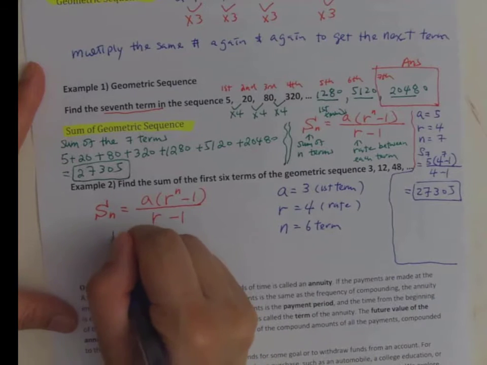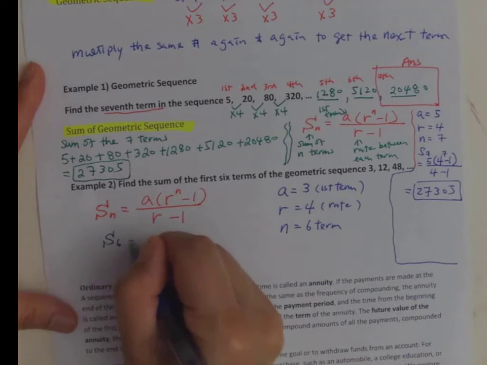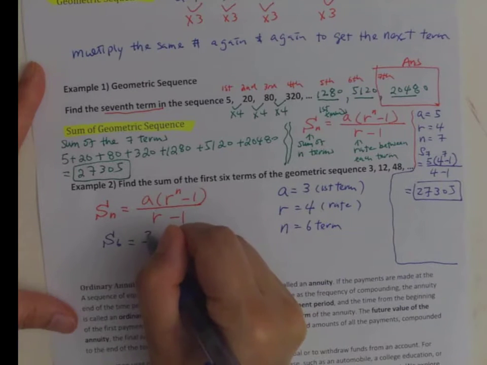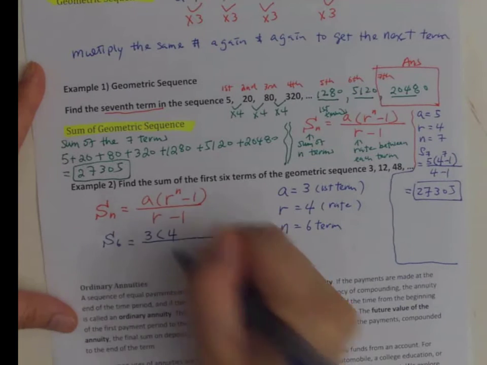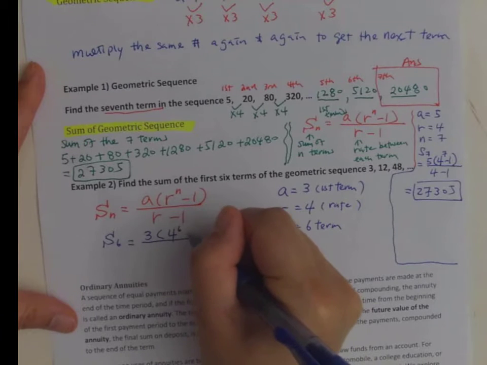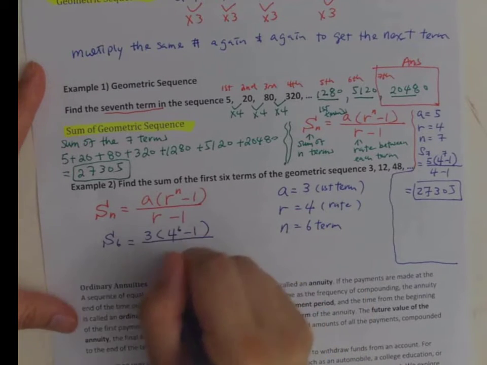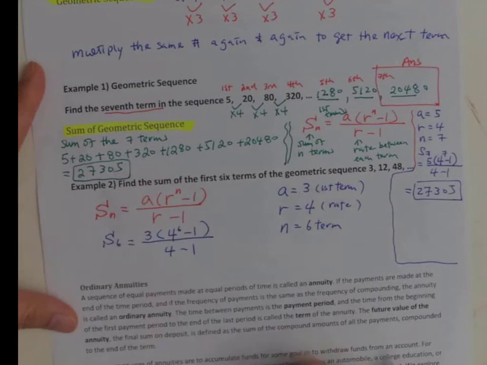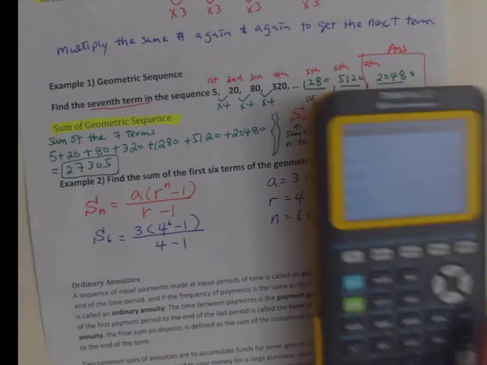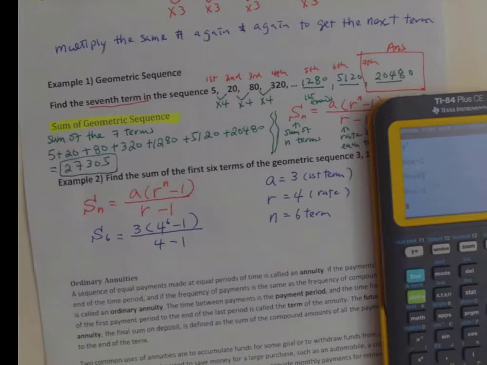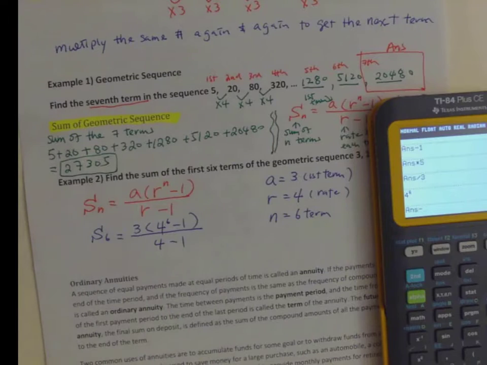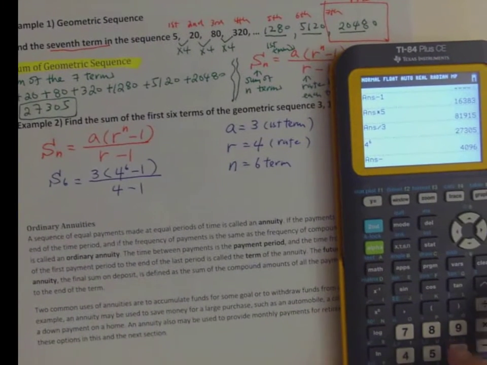So basically the sum of the first 6 terms equals, the first term is 3, the rate is 4, raised to the 6th term minus 1, over r, which is 4 again, minus 1, right? So we're going to have 4 raised to 6, enter, minus 1, enter, times my 3.